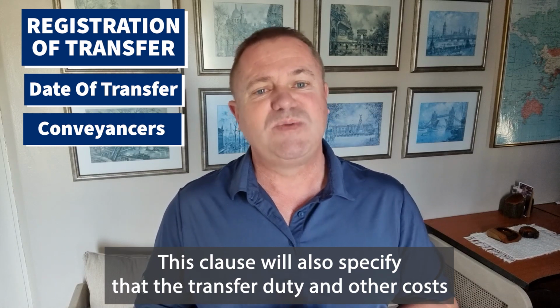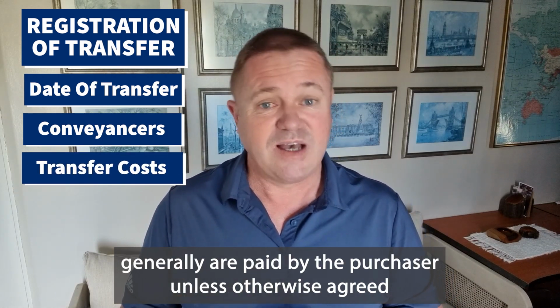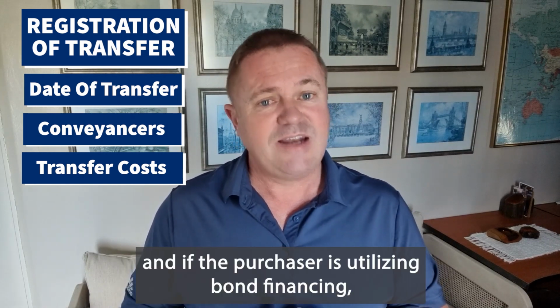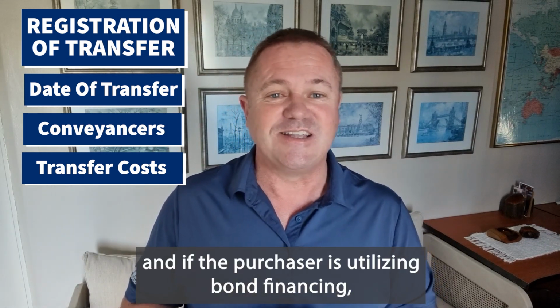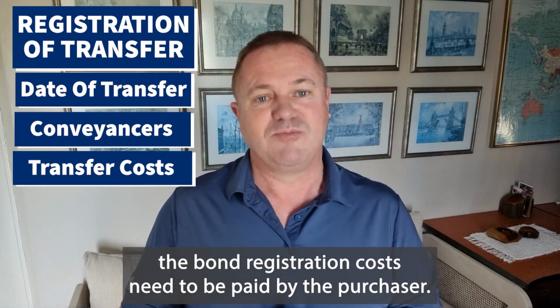This clause will also specify that the transfer duty and other costs generally are paid by the purchaser unless otherwise agreed. And if the purchaser is utilizing bond financing, it will also specify that the bond registration costs need to be paid by the purchaser.